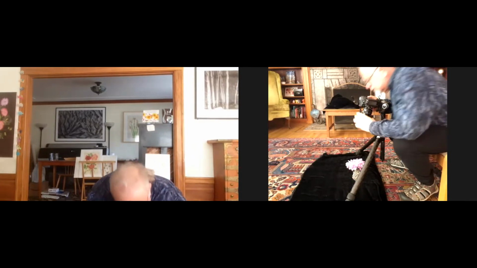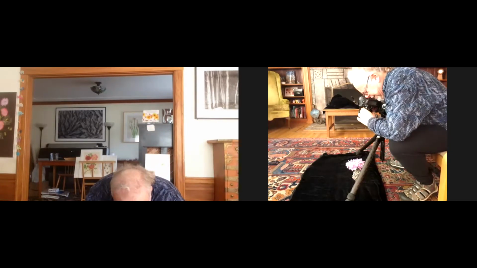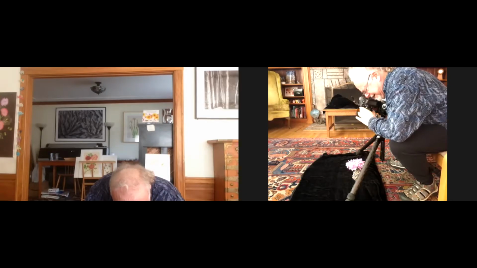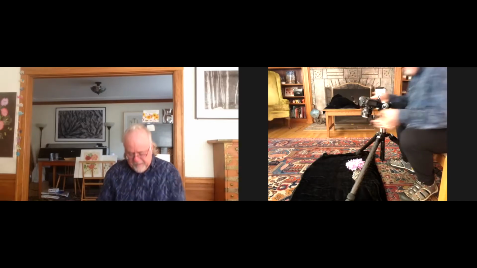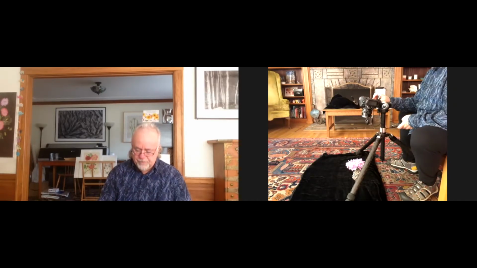So we have here a nice big dinner plate size dahlia from my garden before the forest fire grunge hit it. I'm going to stop my lens down, and using my matrix metering in manual mode, it tells me that 5 seconds is the right exposure.